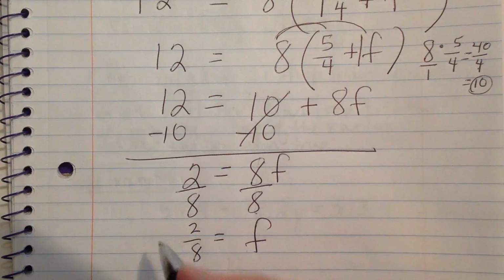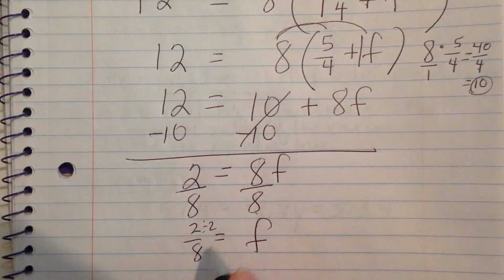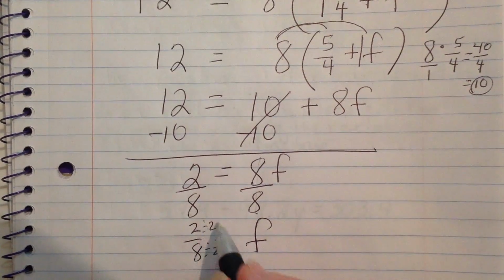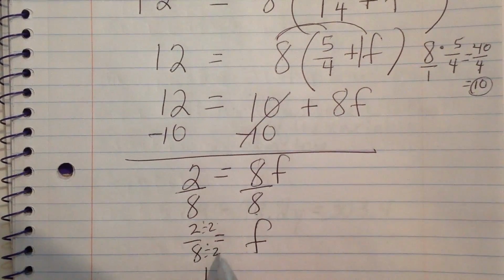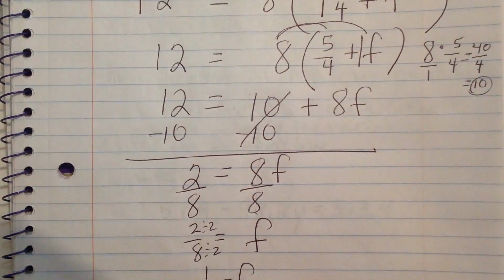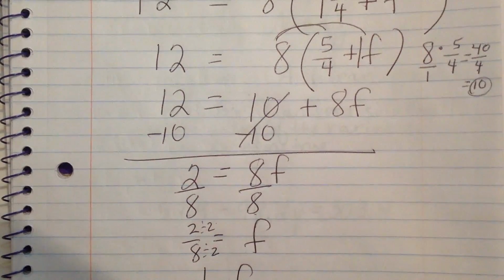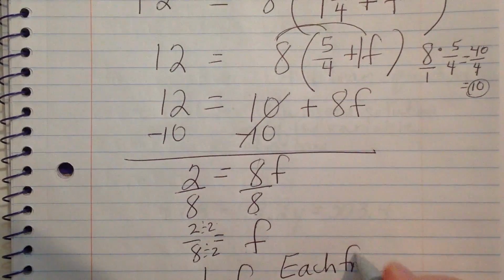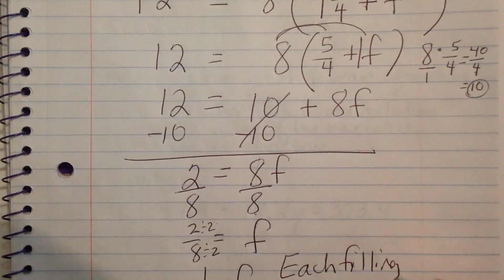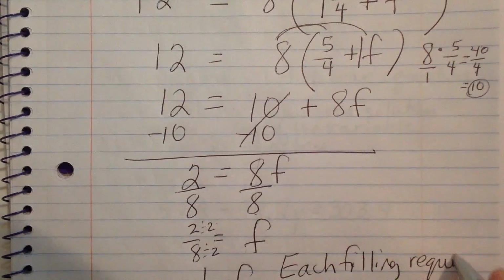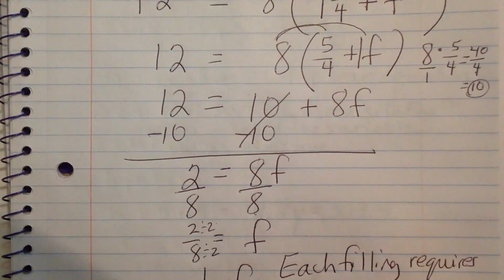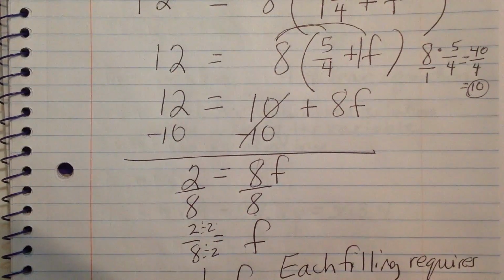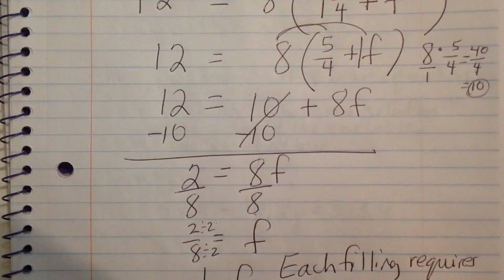Now let's reduce that fraction, dividing each one of these by 2. 2 divided by 2 gives you 1. 8 divided by 2 gives you 4. So F equals 1/4. So it ends up each filling requires 1/4 cup of sugar.